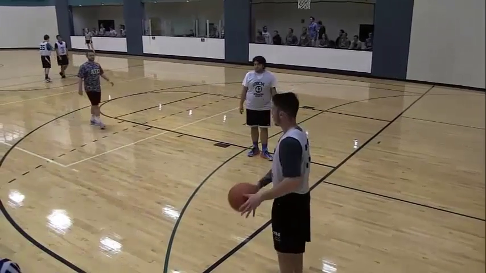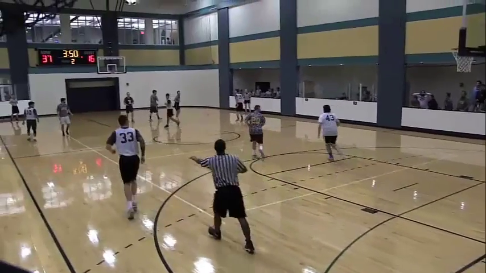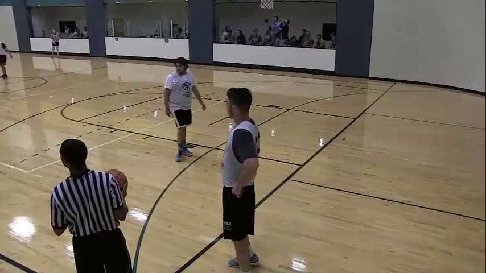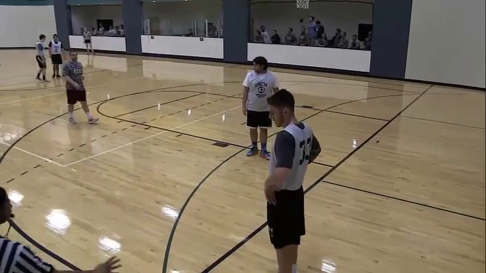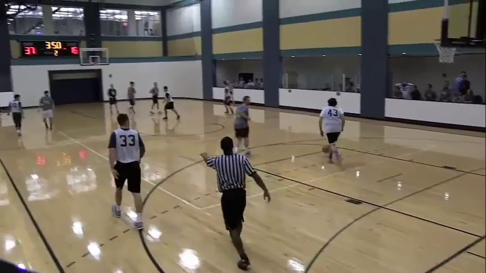When inbounding the ball, the official has his hand up, is counting the 5-second out of bounds, chops the clock, and then counts the 10-second backcourt count with his opposite hand. This is a good example of how we should officiate this play.